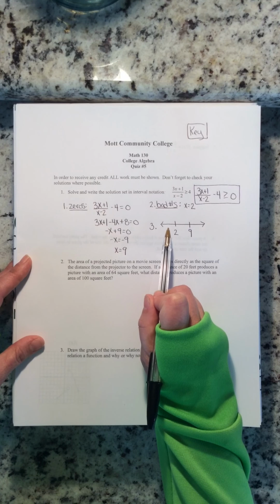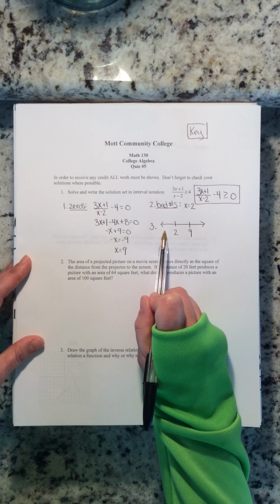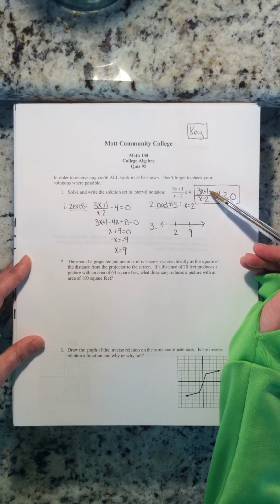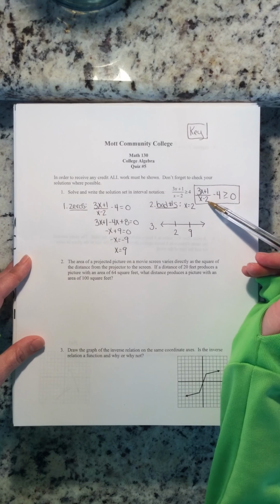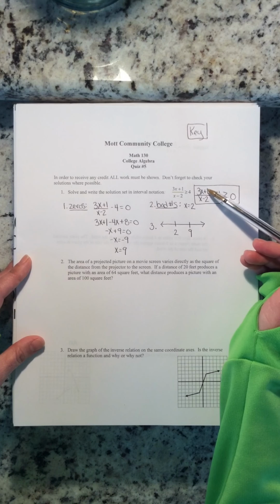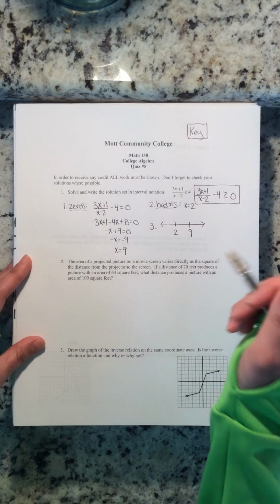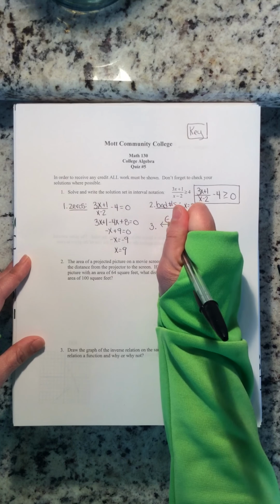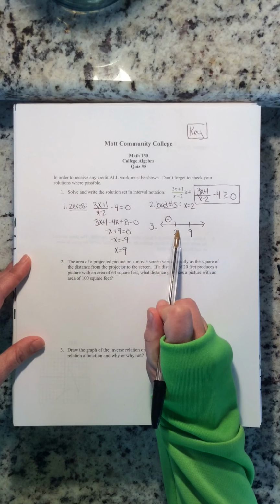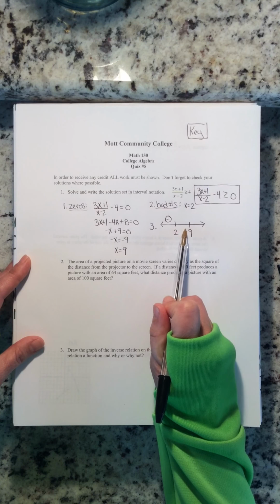Over here, the easiest number to pick wouldn't be 1, it would actually be 0. Plugging in 0, on top I get out 1. On bottom, I get out negative 2. So that's a negative 1/2 minus 4, negative 4 1/2. That interval is negative. Easiest number in this interval would probably be 3.